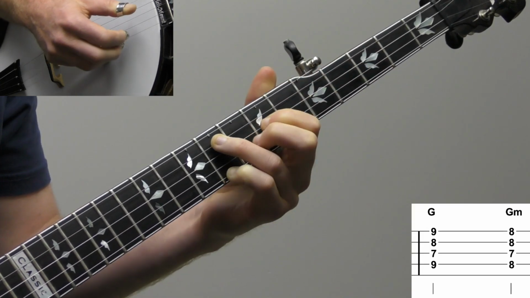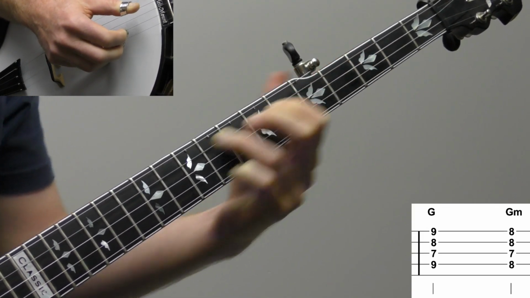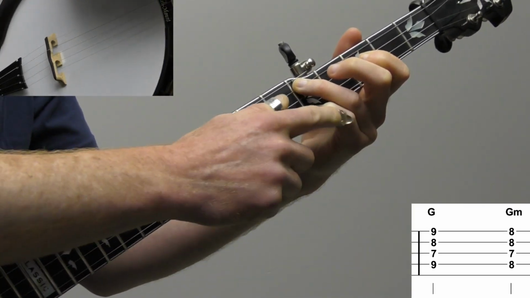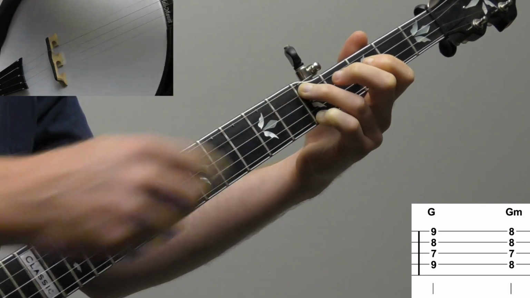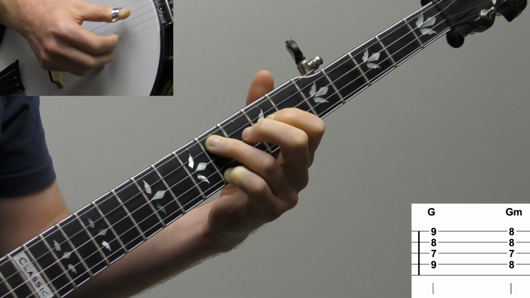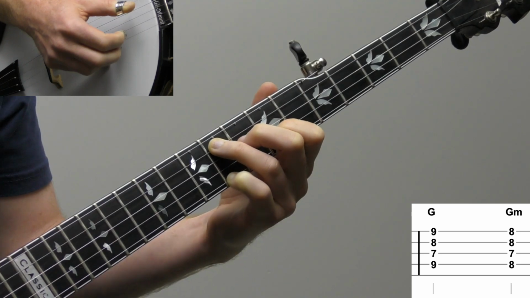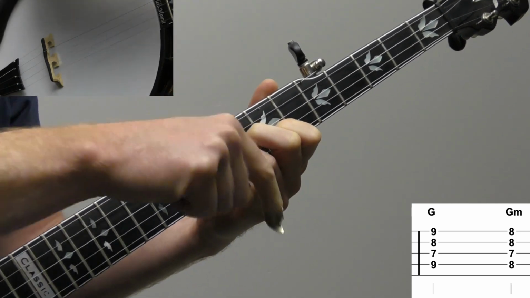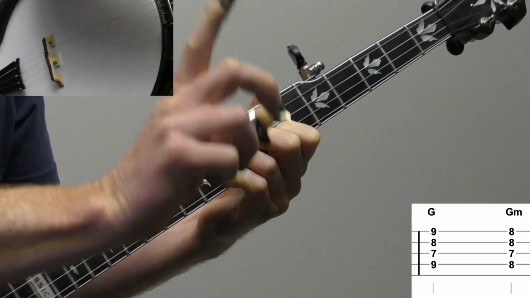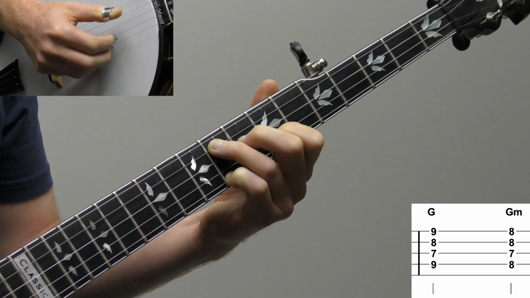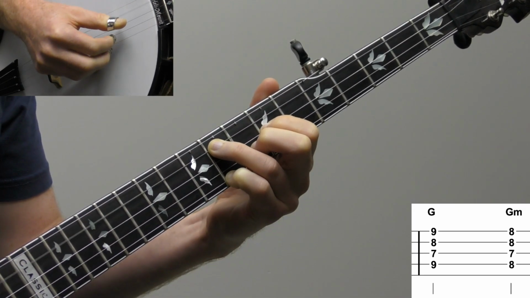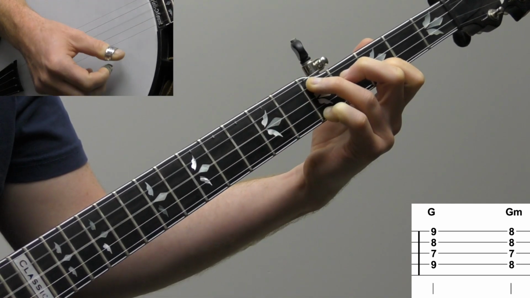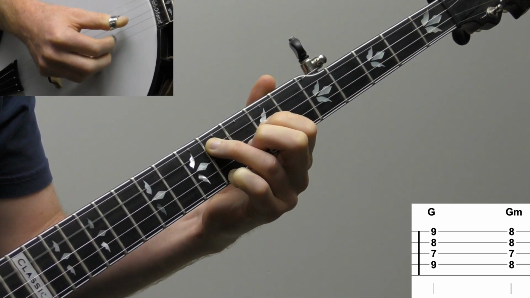Okay, so the next one is the D shape. If we go up to the 9th fret, keep these 2 fingers on track, your ring finger and pinky, and slide them up to the 9th fret. To go from the F shape, all you do is flip these 2 fingers. Your middle finger goes down 1 string, your index finger goes up. You just flip them. So that's my D-shaped G chord.